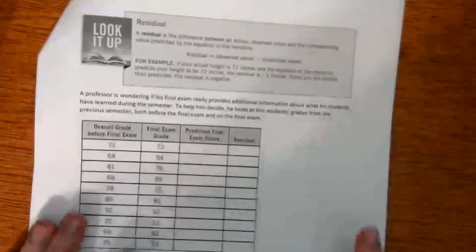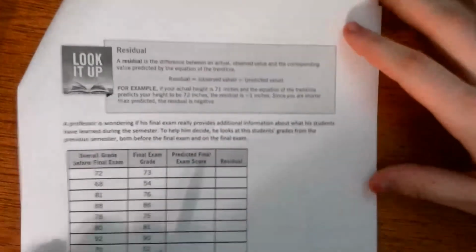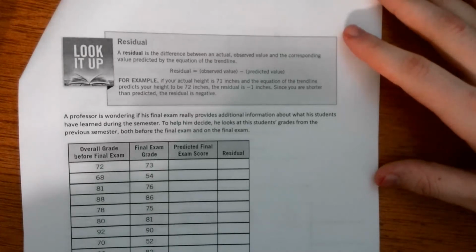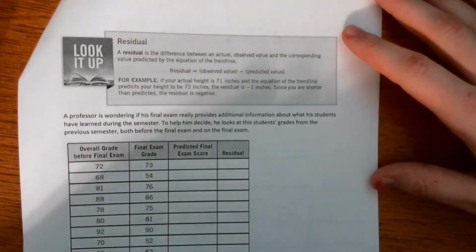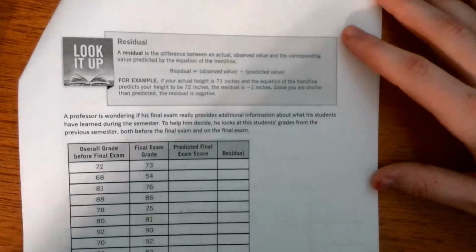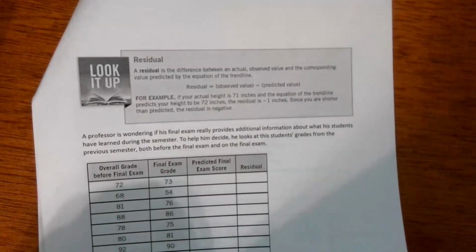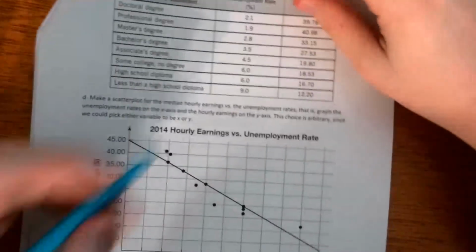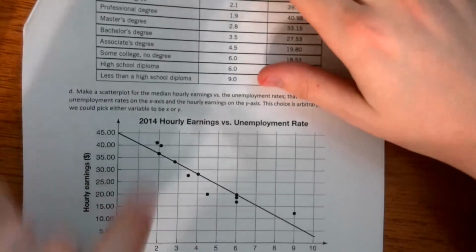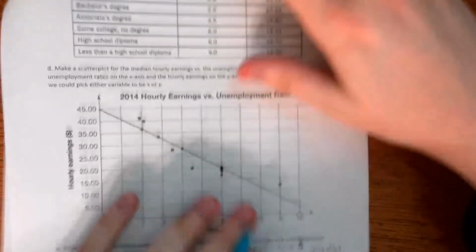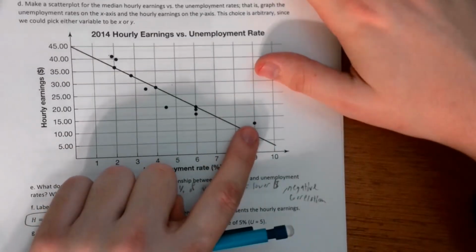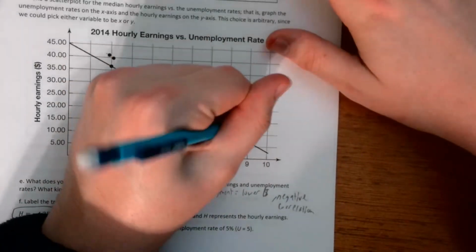All right. Let's look at the next one. We're going to talk about residuals a little bit. It says a residual is the difference between the actual observed values and the corresponding values predicted by the equation of the trend line. So I'm going to go back to the last page really quick just to show you what it means by residual. A residual is your observed value subtracted from your predicted value. So if I look at this example down here, if I look at this dot right here, this is my observed value.